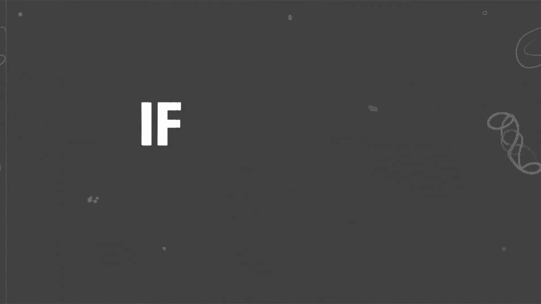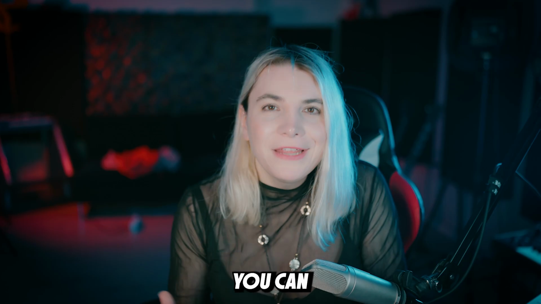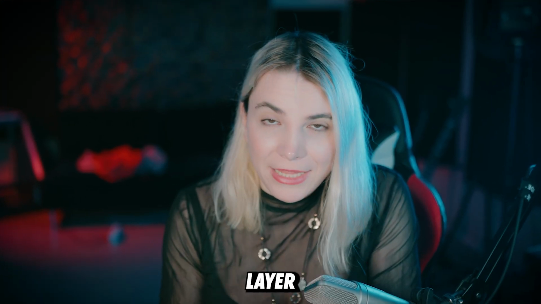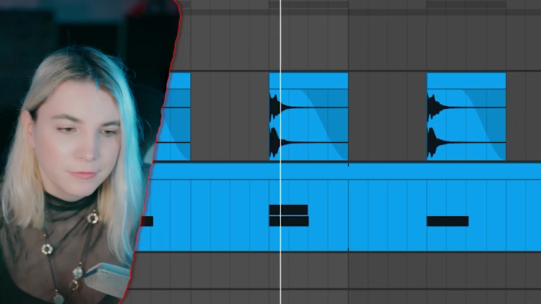Much better. If you have a clap sample like this, you can emphasize the second beats with extra layer. Then you will have this nice variation.